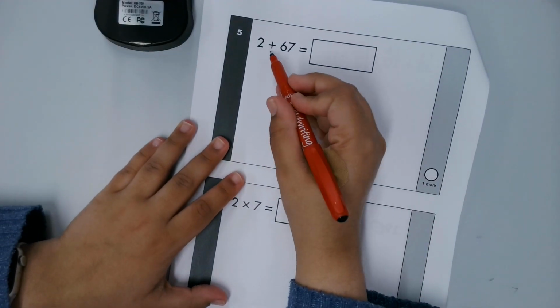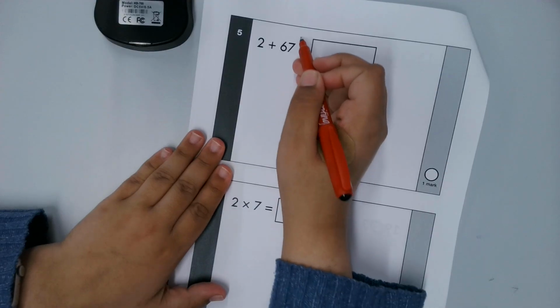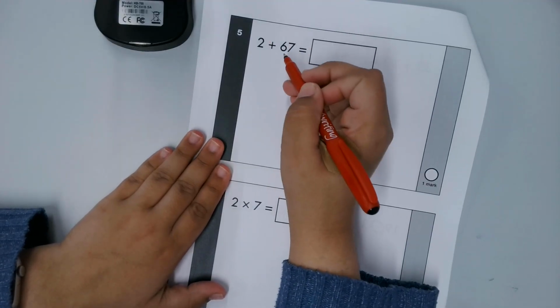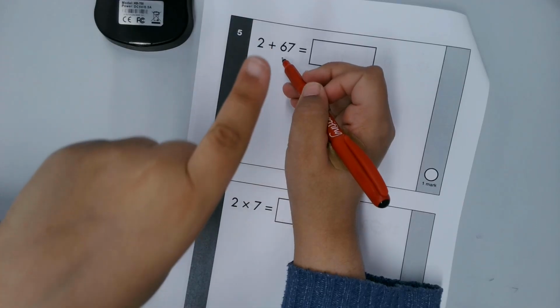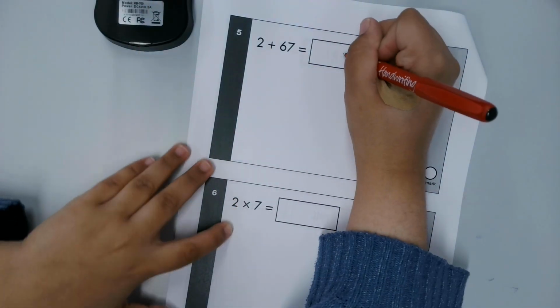Okay, now we've got 2 add 67. Bigger number always in your head first, which is 67. And we're adding on to 67, 68, 69. That gives us 69.